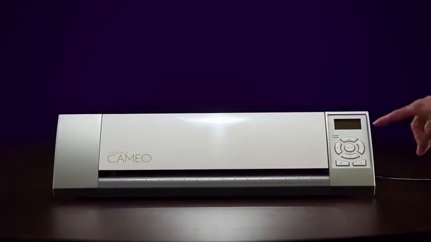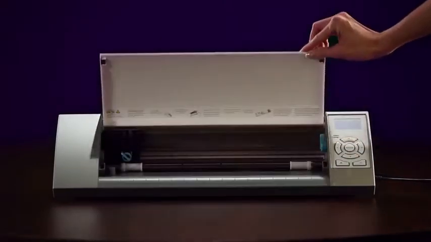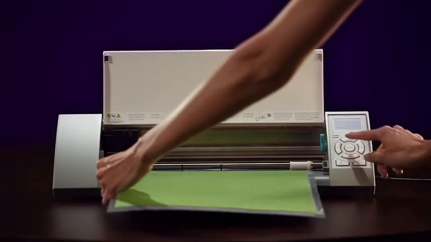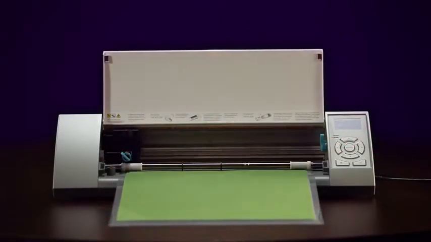Turn the Cameo on by pressing the power button. When the machine is ready, place the cutting mat between the two white rollers and press the Enter button to automatically load it into the silhouette.